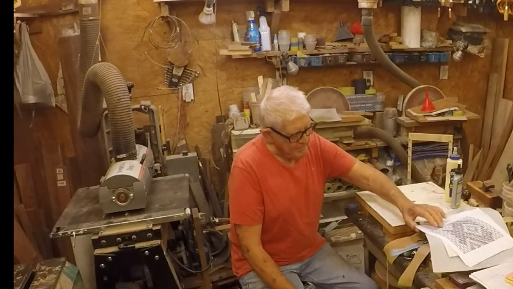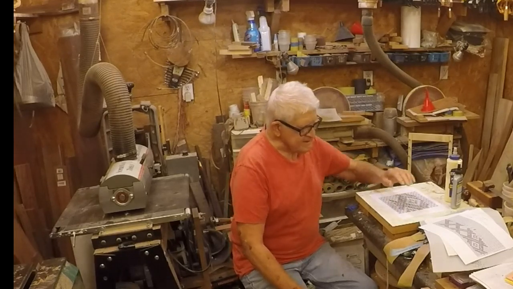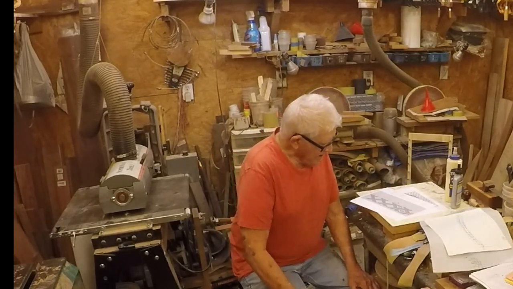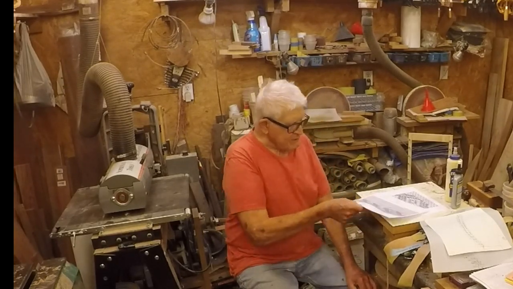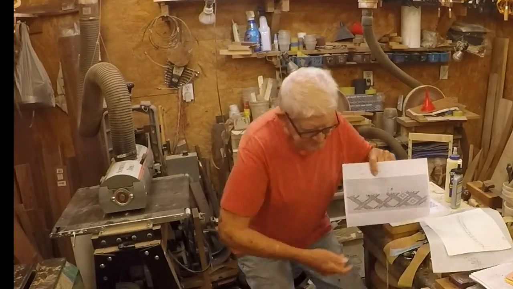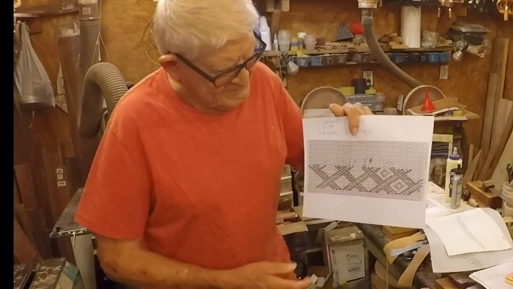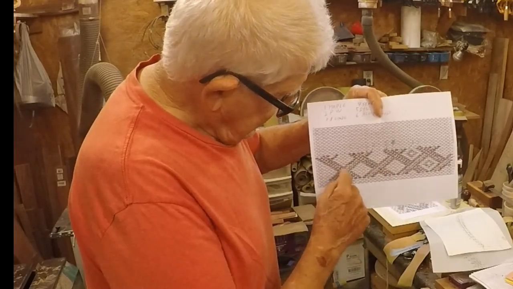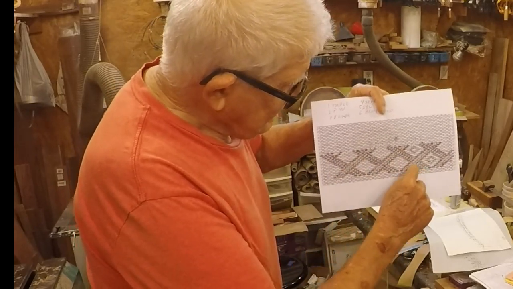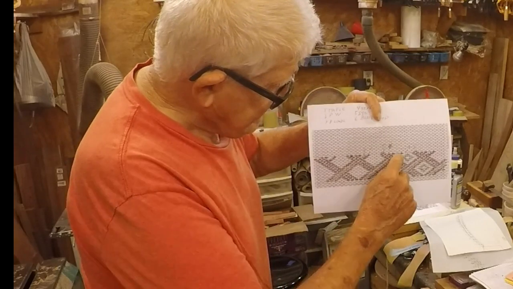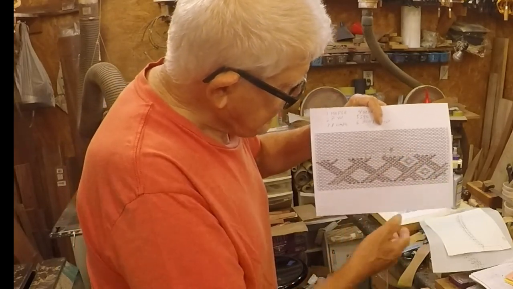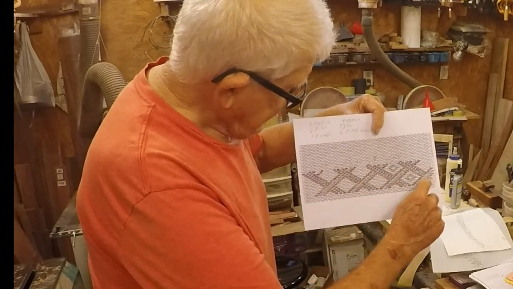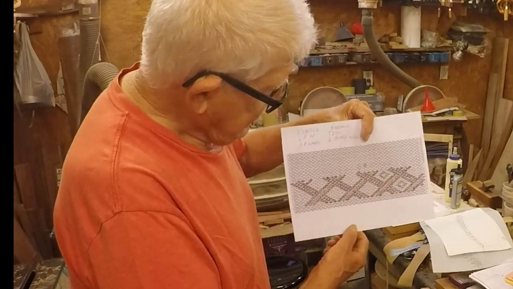And I've decided on a pattern. Now this is a pattern I've used before. A lot of people use the same basic pattern. And it's a crisscross pattern where there's 3 lines of segments going both ways. They crisscross. And I'm going to make it with the diamonds. You can make it with or without the diamonds. I'm going to make it 32 segments across.